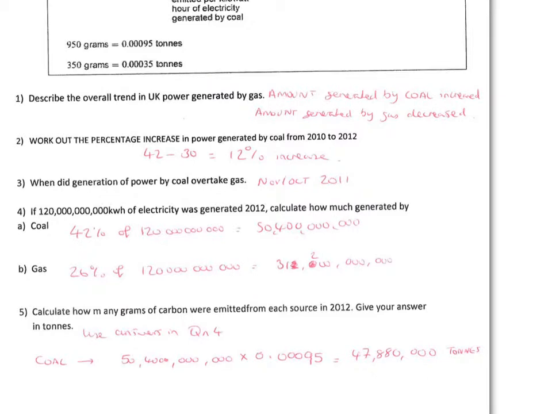The two circles also tell you how much carbon is emitted into the atmosphere by gas and coal. So, to work this out, we would have to do the following calculation. This would be the next part of the question. So you would have already worked out how much electricity is generated by coal, for instance, and you times that by that figure if you're working it out in tonnes. And as you can see, you've got an answer over here, and there's a similar calculation for gas.